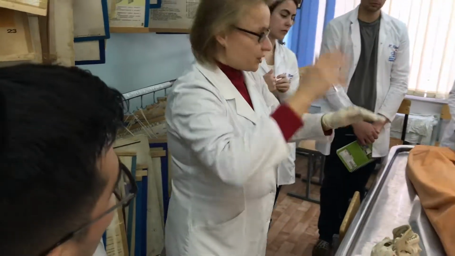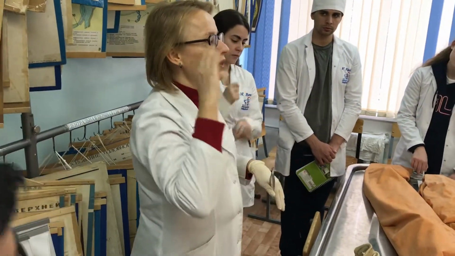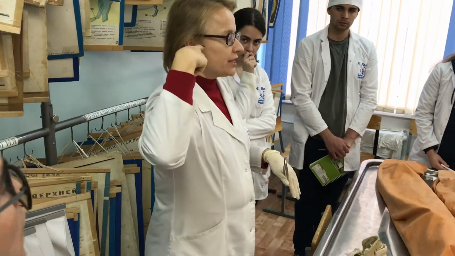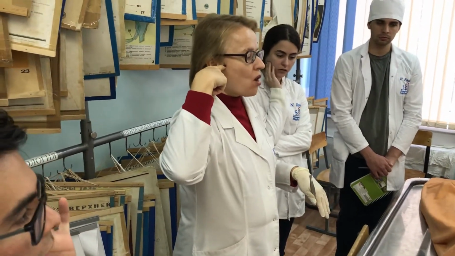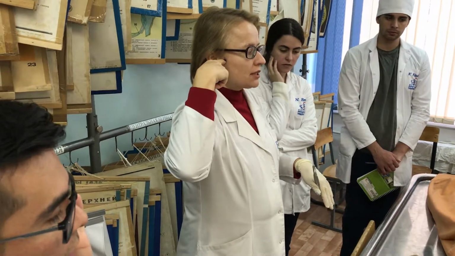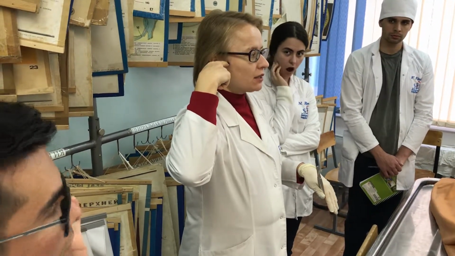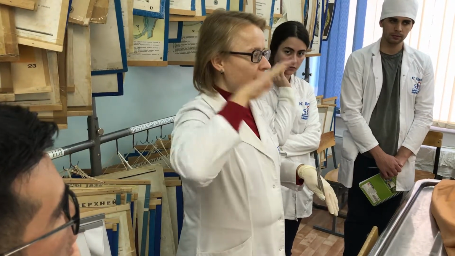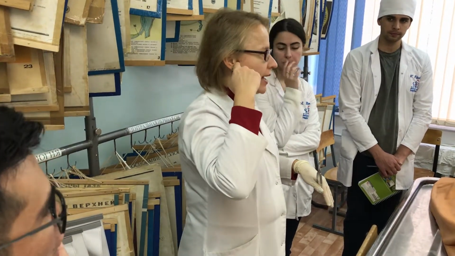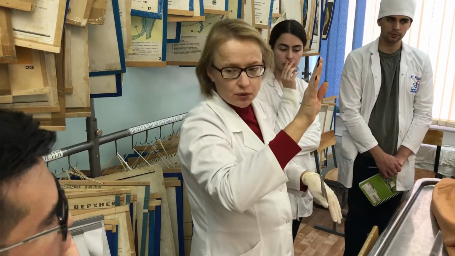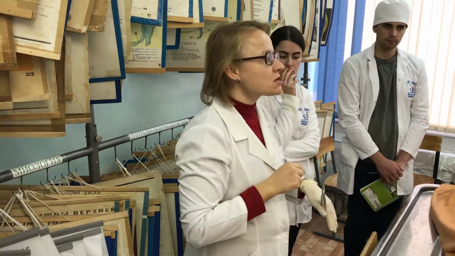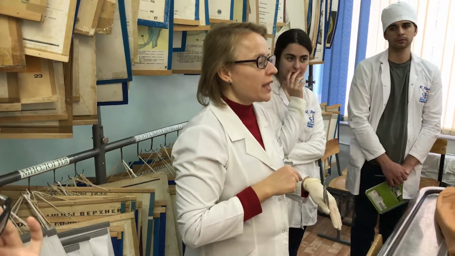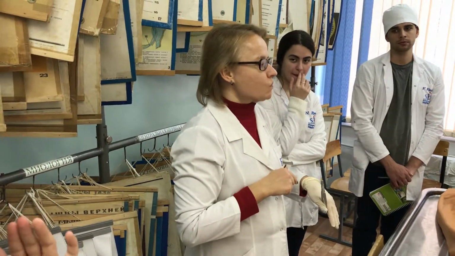As for the specific types of movements, first of all, we can open and close the mouth. This axis: open and close the mouth. Then we can slide forward. It's like we move the head of the mandible over to the tubercle. This movement. And also we can do it like this.